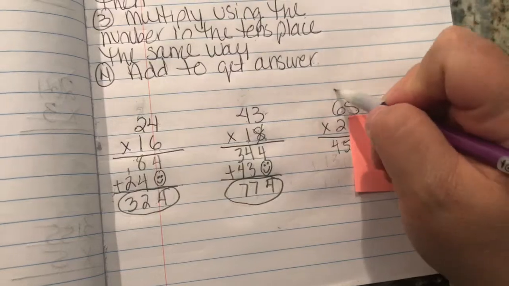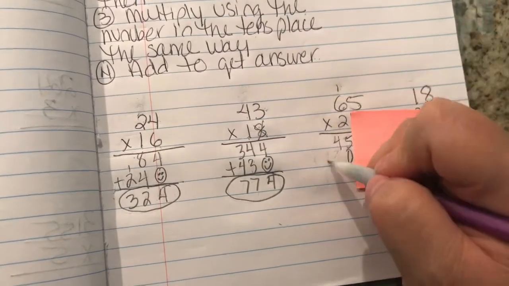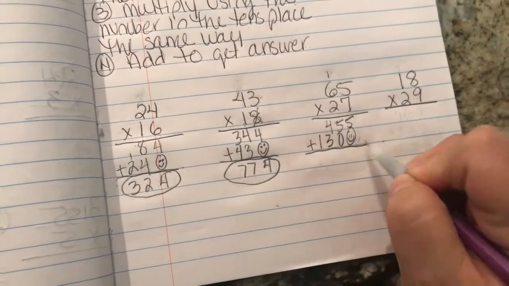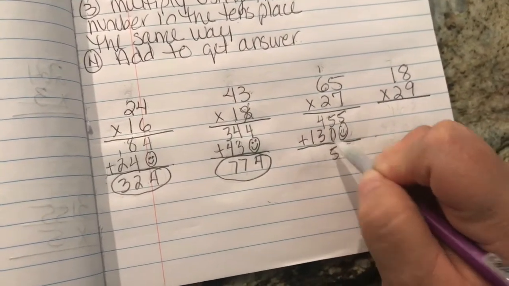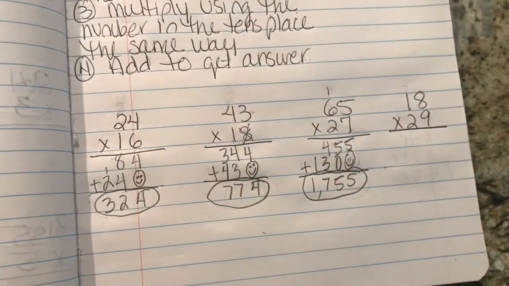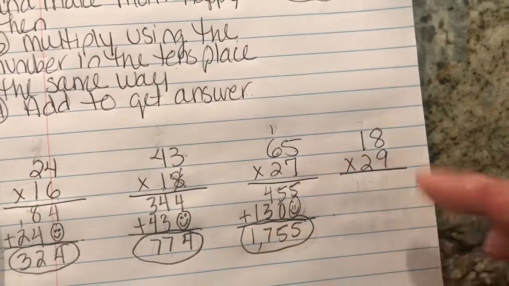2 times 5, 10. 2 times 6, 12. Plus the 1, 13. There we go. Now I add these two together. 5, 5, 7, 1. 1,755.